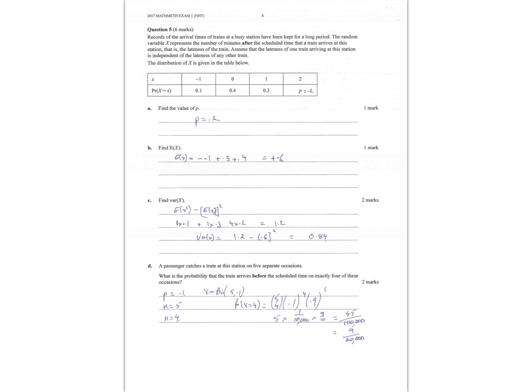A bit of probability: arrival times of a train. The random variable X represents the number of minutes after the scheduled time that the train arrives. So -1 means it's 1 minute early, 0 means it's on time, 1 is 1 minute late, 2 is 2 minutes late. The distribution is given below. Find the value of P.